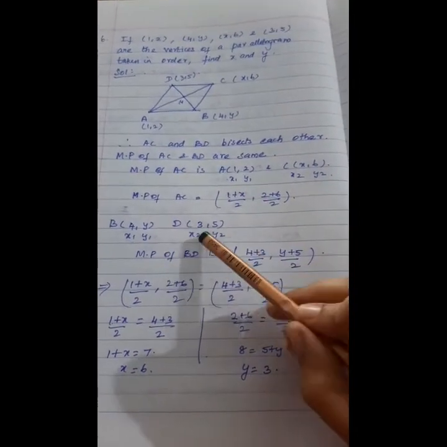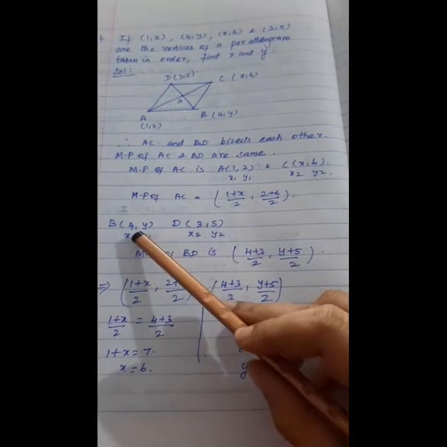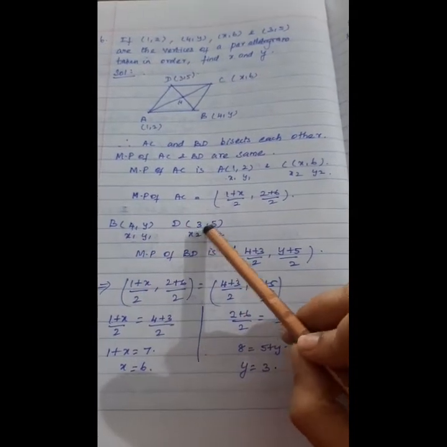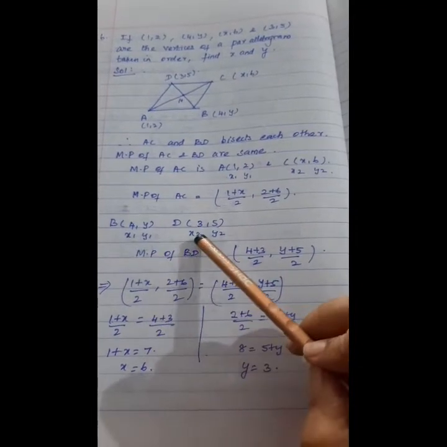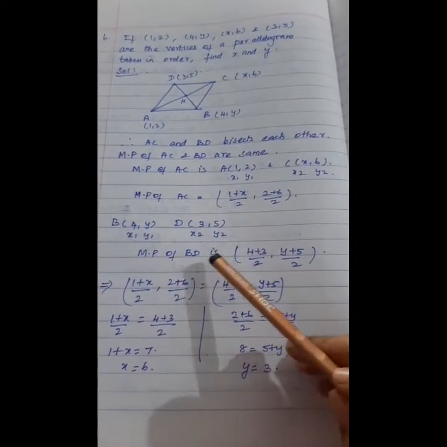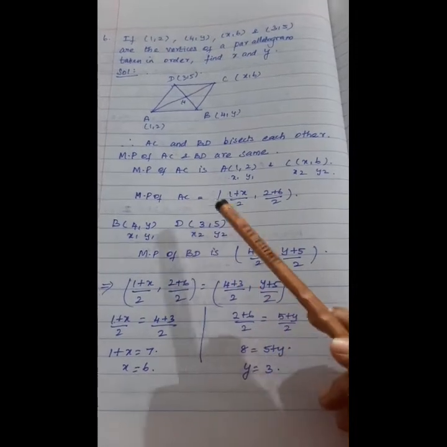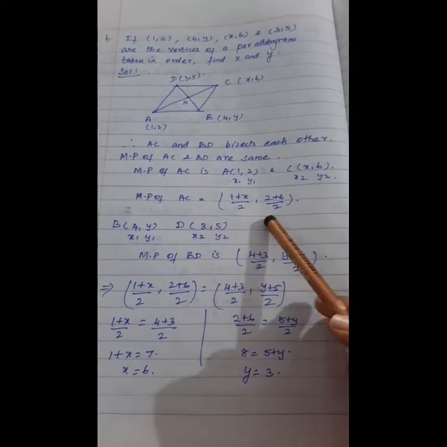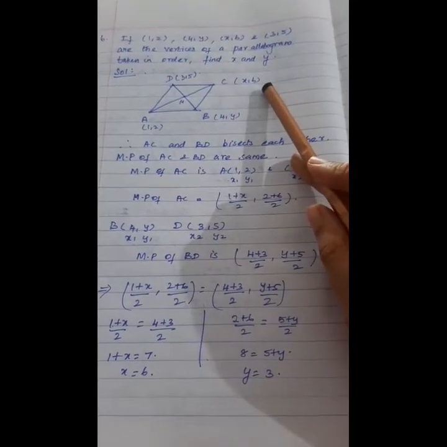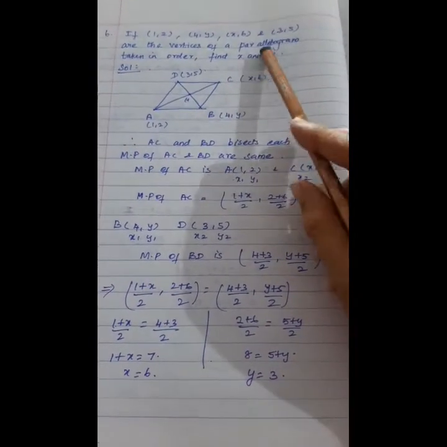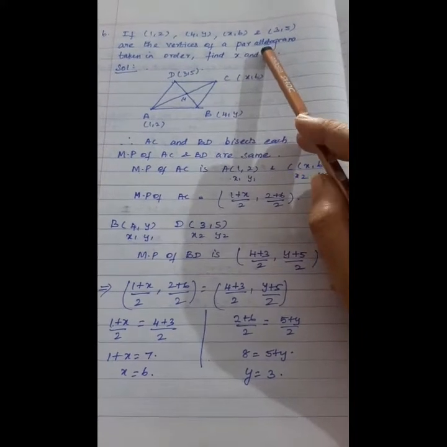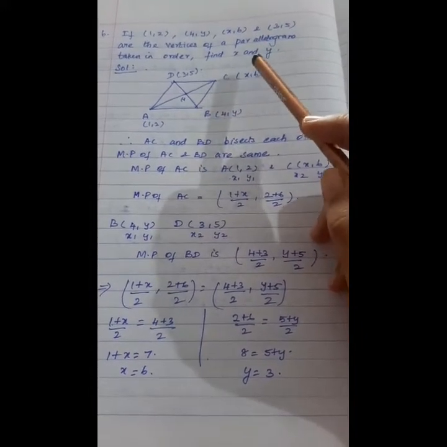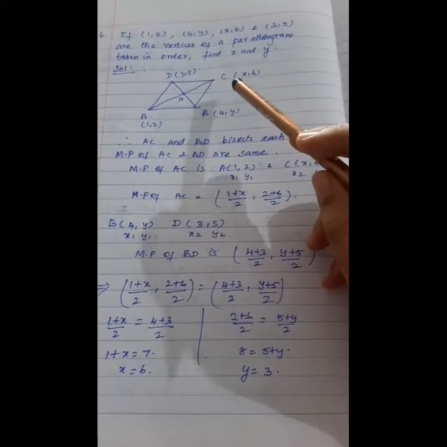Then I am finding the midpoint of BD. For that I took the coordinates of B (4, y) and the coordinates of D (3, 5), x1, y1, x2, y2. Now midpoint of BD is 4 plus 3 by 2 and y plus 5 by 2. Now, actually the condition is not given in the question, but with the clue given we found out the condition that the diagonals of a parallelogram bisect each other. So the midpoints of both the diagonals are same.